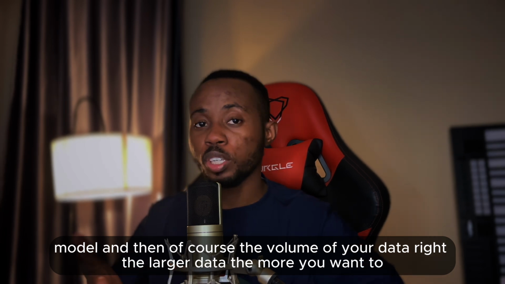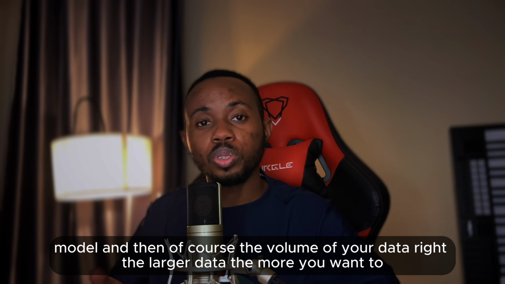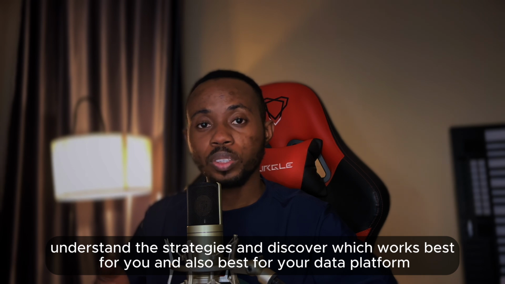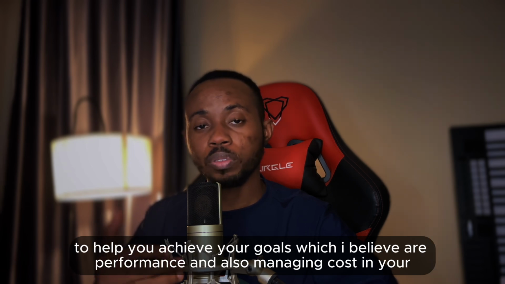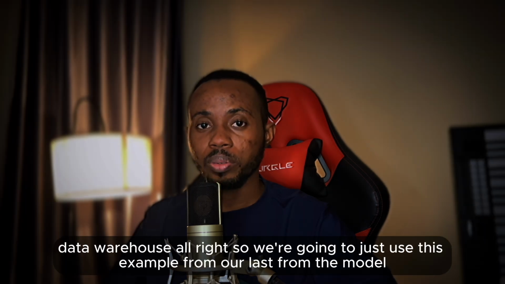And then of course the volume of your data, right? The larger the data, the more you want to understand the strategies and discover which works best for you and also best for your data platform, to help you achieve your goals, which I believe are performance and also managing costs within your data warehouse.